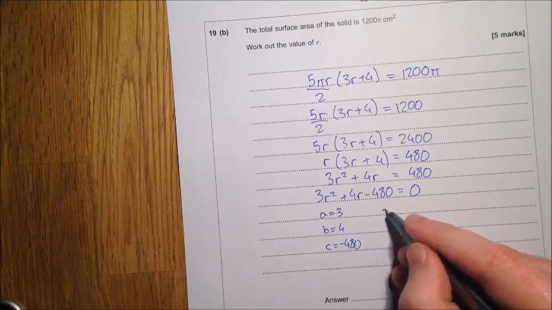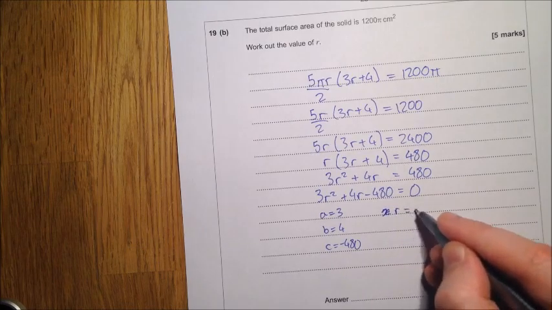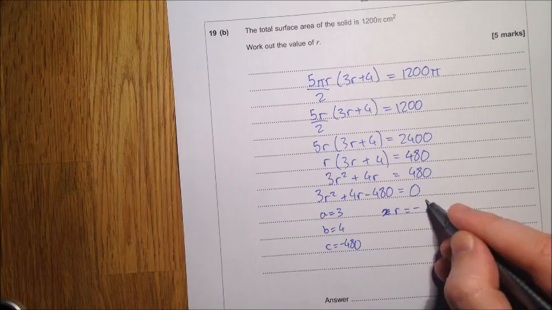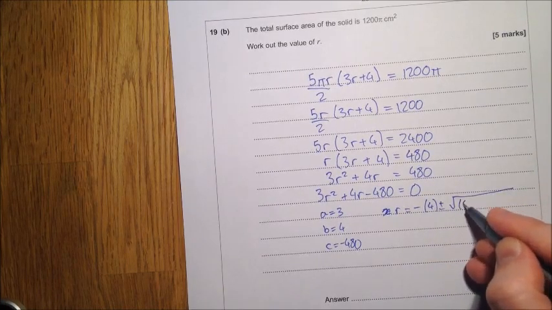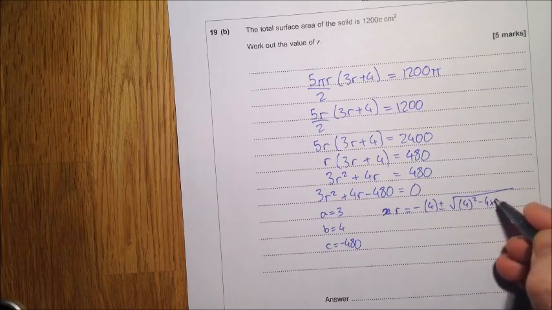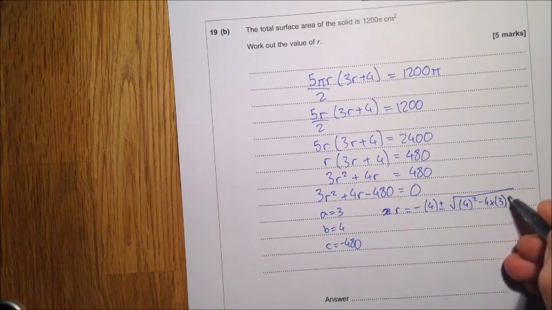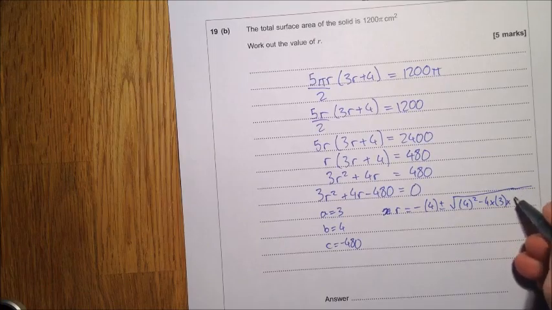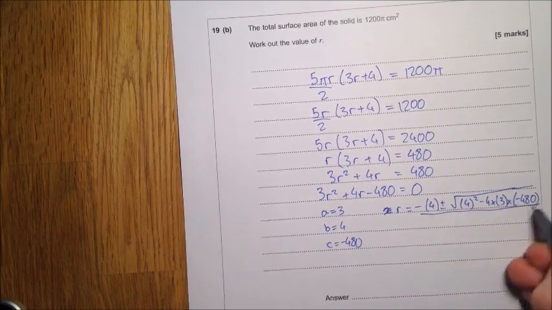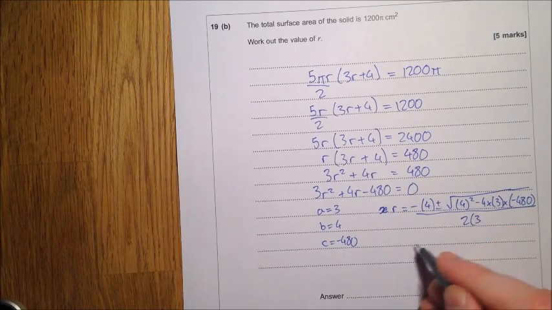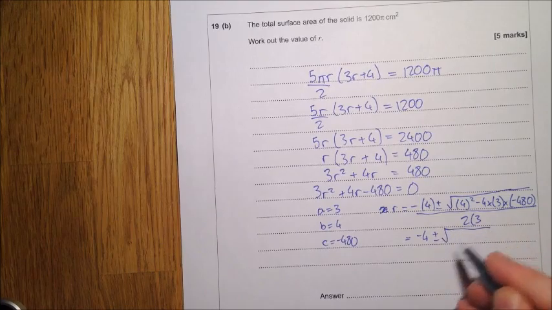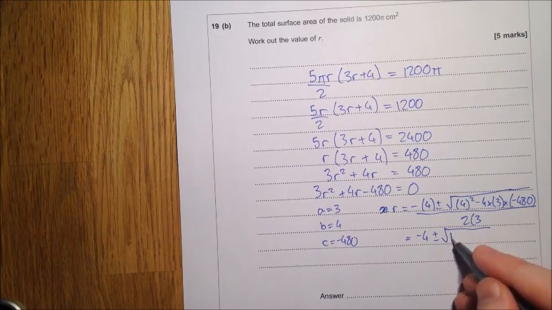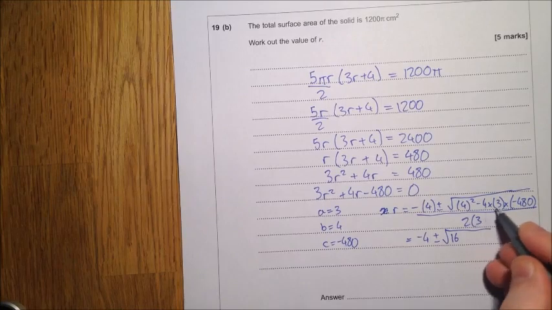So I'll get r equals minus b plus or minus the square root of b squared minus 4 times a times c, all over 2 lots of a. So that's negative 4 plus or minus the square root of 16. This is 12, this bit.